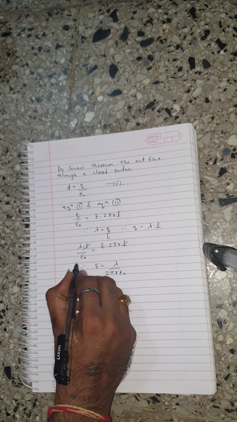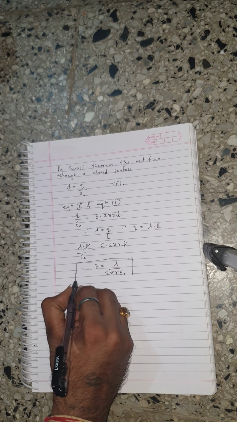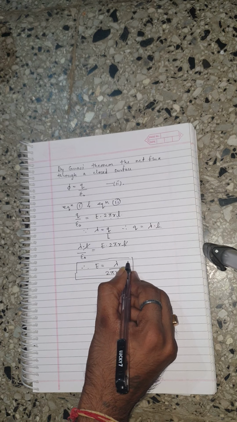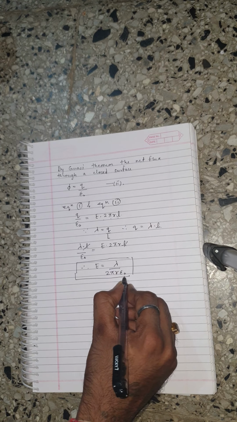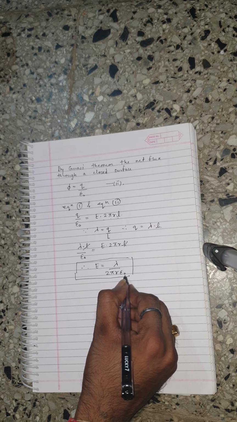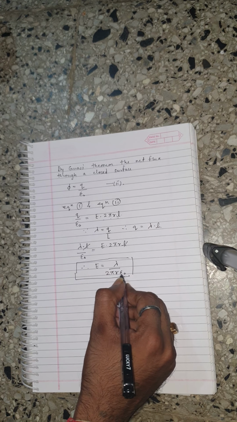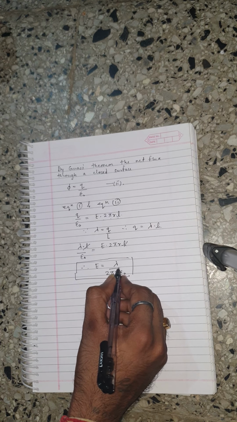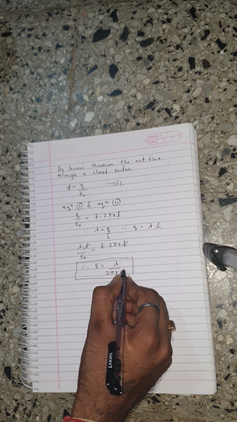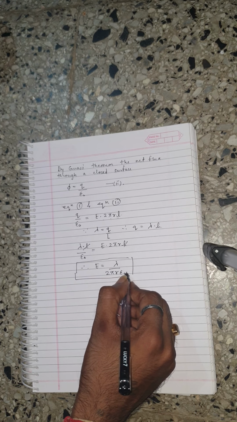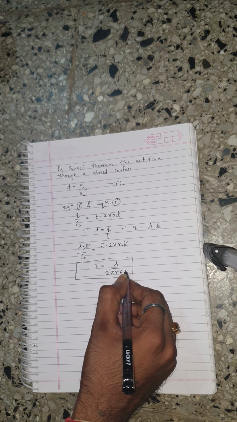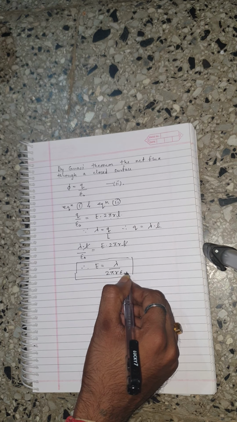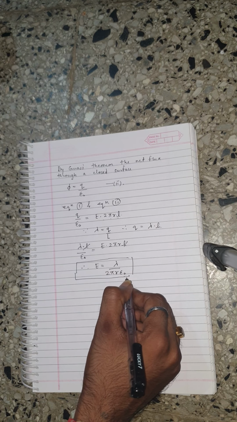So that gives us the electric field intensity due to an infinitely long straight charge wire. This is the value of E for a uniform long straight charge wire, the field intensity due to an infinitely long straight charge wire.